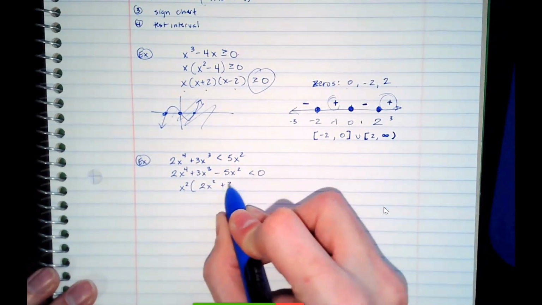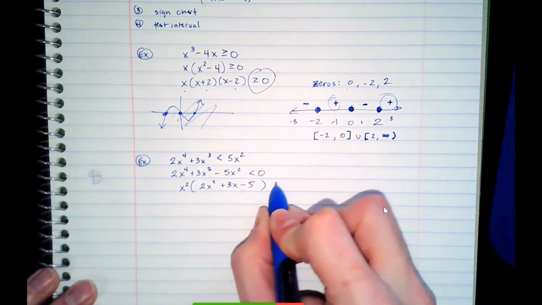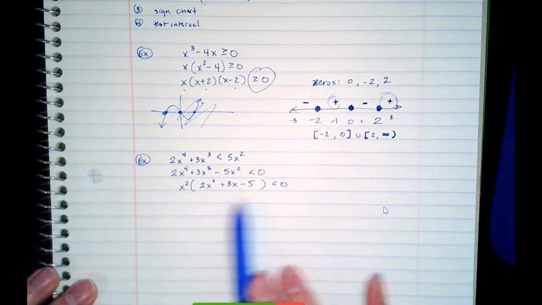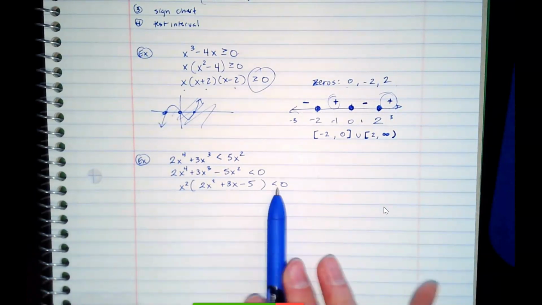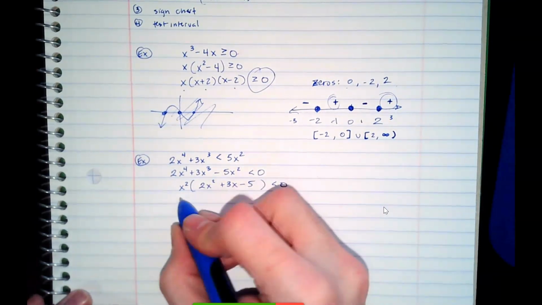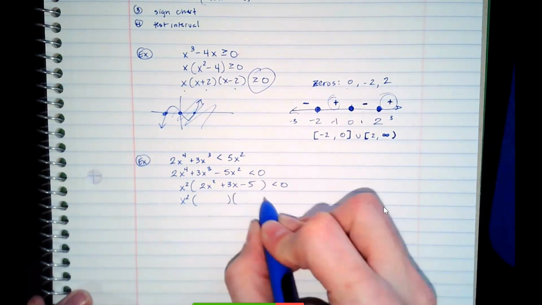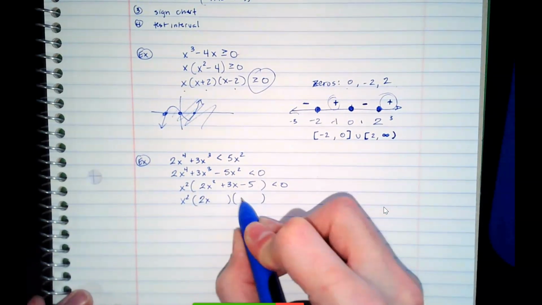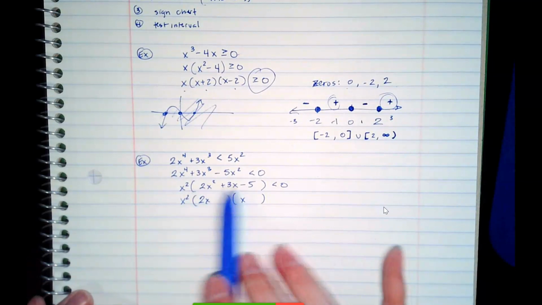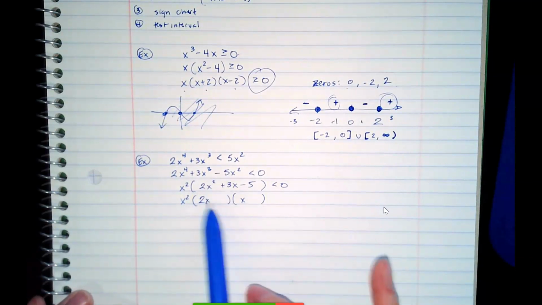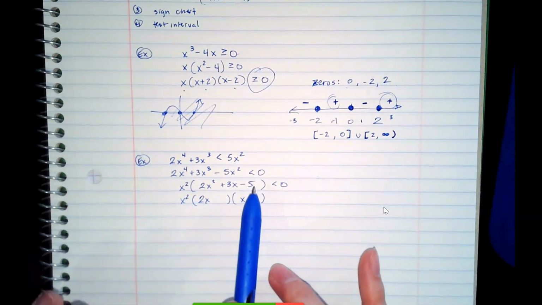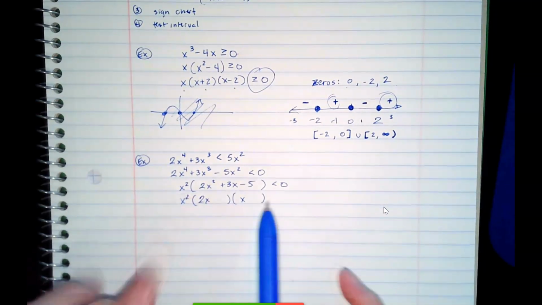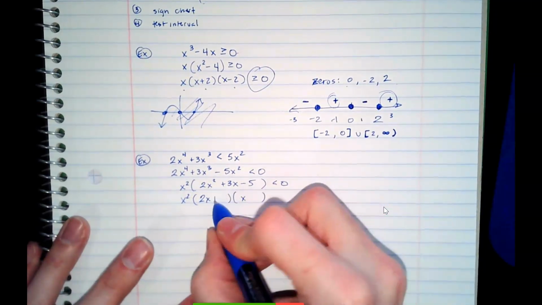2x squared plus 3x minus 5. I don't know how you like to factor quadratics with a leading coefficient other than 1. I'm a fan of guessing and checking when there's primes. So 2x squared means that one has to be 2x and the other has to be x. 5 is also a prime number, so these have to be 1s and 5s, and then we just have to figure out which is which.